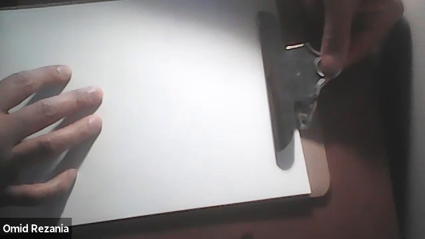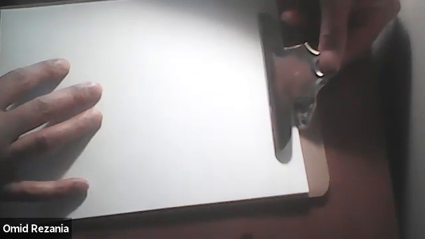Okay, now let's do one easy example. Then one identity, then I move on to a new lesson.